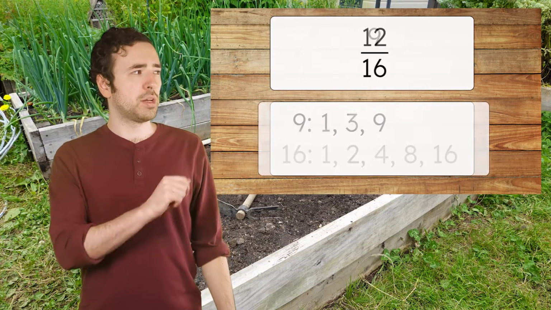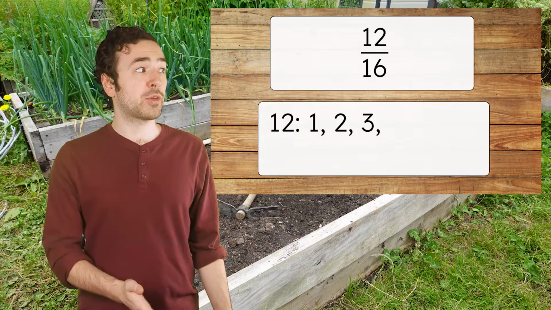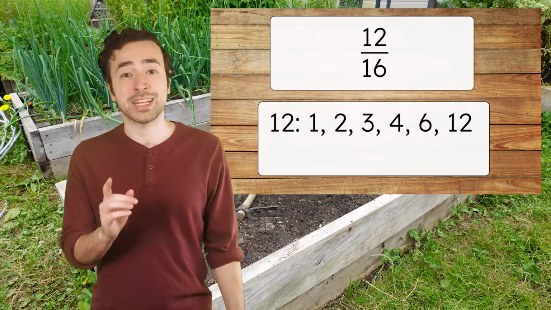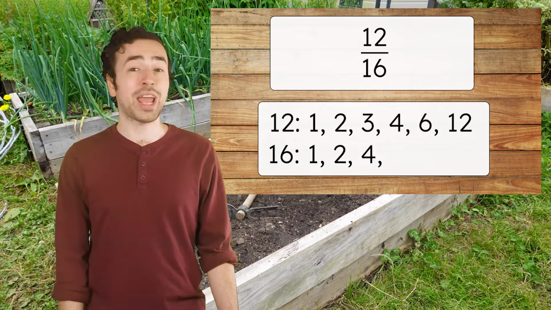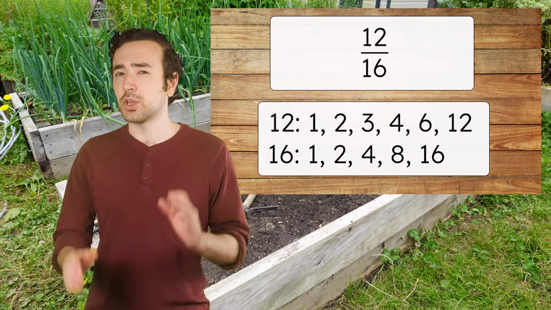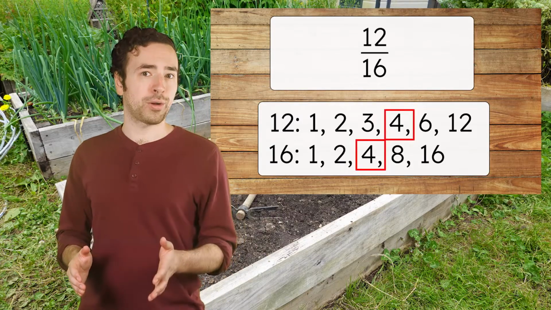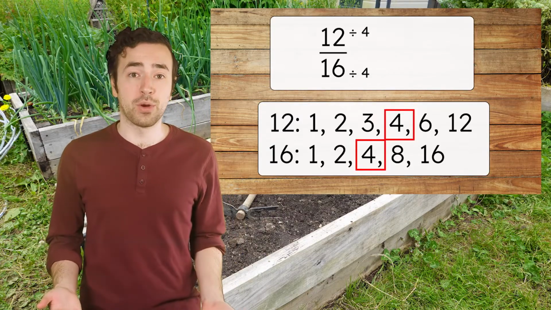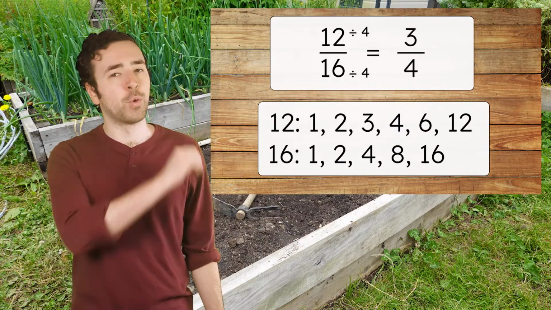Let's check out 12/16 though. The factors of 12 are 1, 2, 3, 4, 6, and 12. And 16's factors are 1, 2, 4, 8, and 16. What's the greatest common factor here? 4. So divide 12 by 4 and 16 by 4, and the simplest form is 3/4.